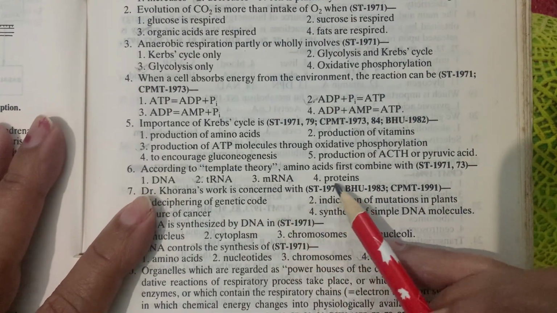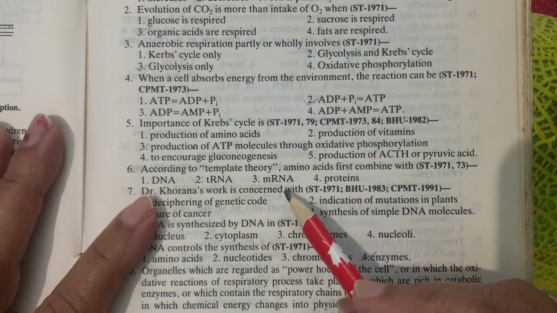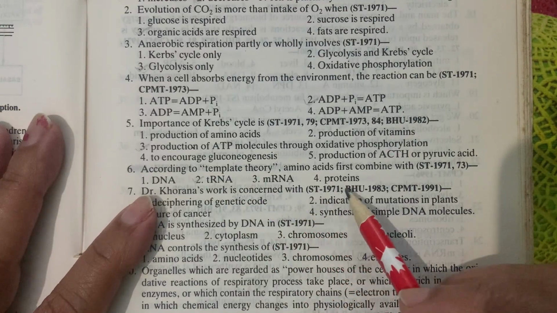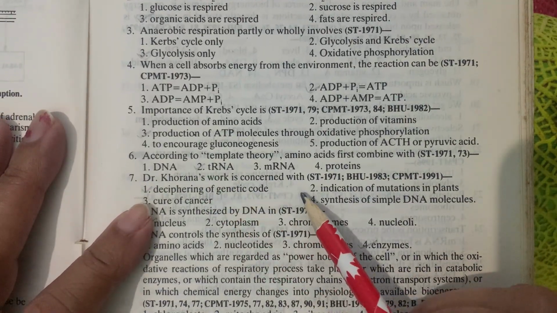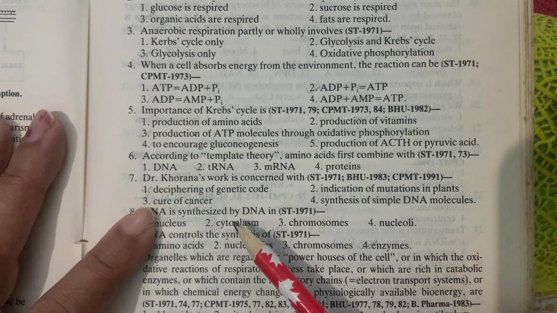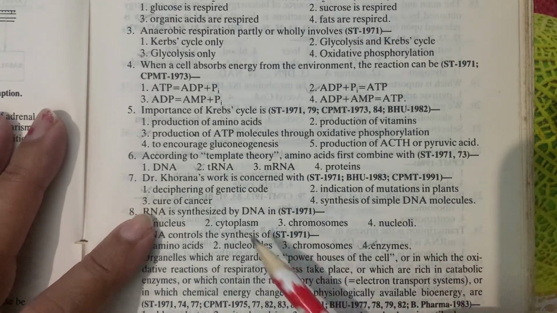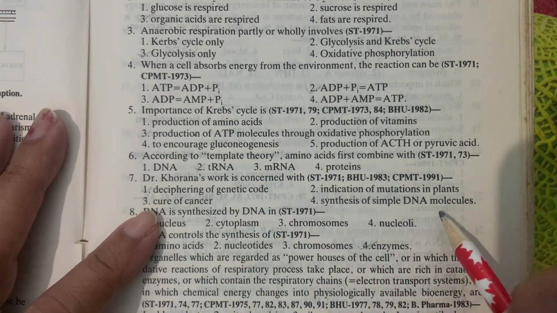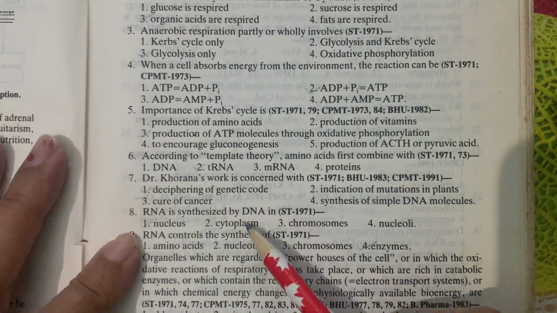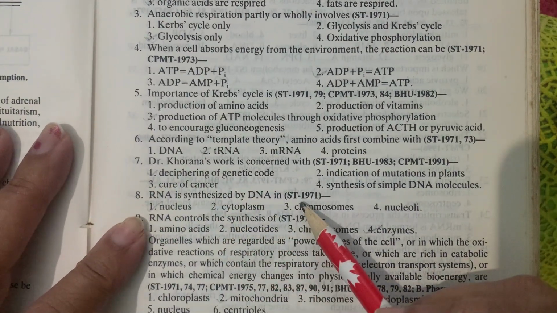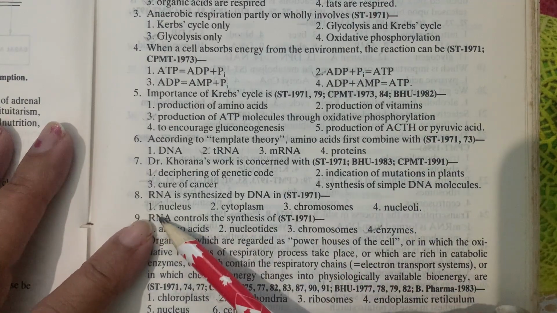According to template theory, amino acids first combine with DNA, transfer RNA, or messenger RNA, before forming proteins. Correct option, transfer RNA. Dr. Khorana's work is concerned with deciphering of genetic code, induction of mutations in plants, cure of cancer, or synthesis of simple DNA molecules. It is the deciphering of genetic code. RNA is synthesized by DNA in nucleus, cytoplasm, chromosomes, or nucleoli? It is the nucleus.